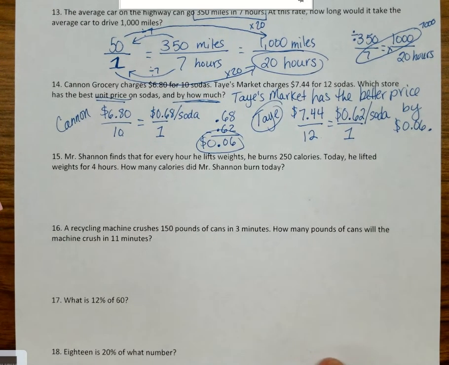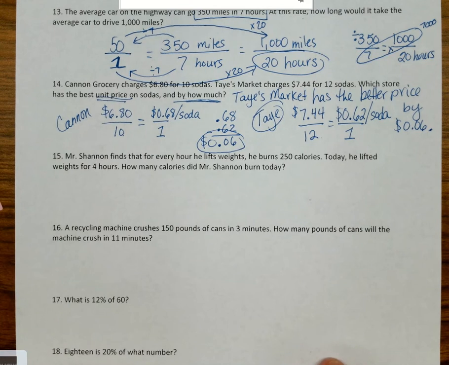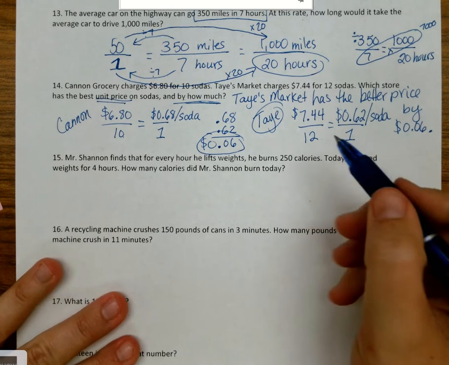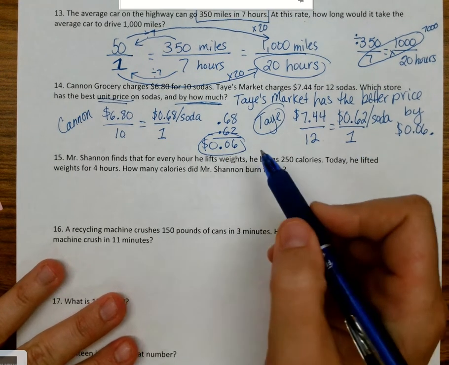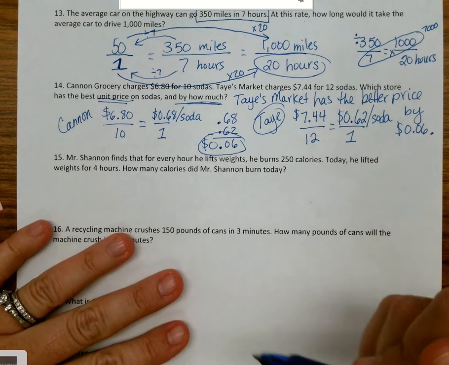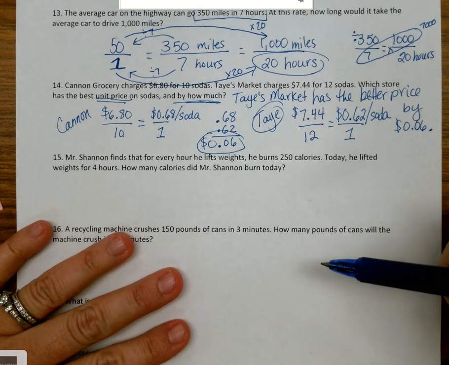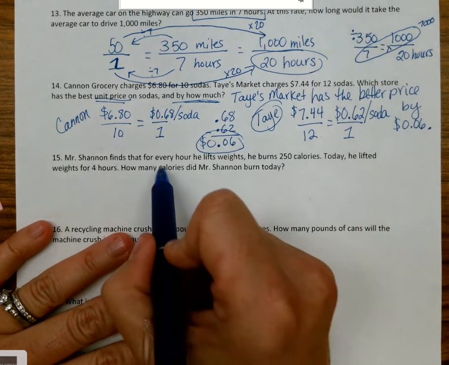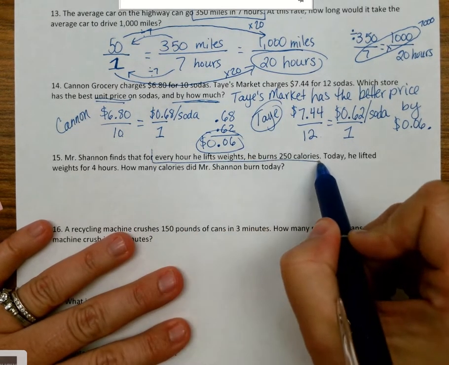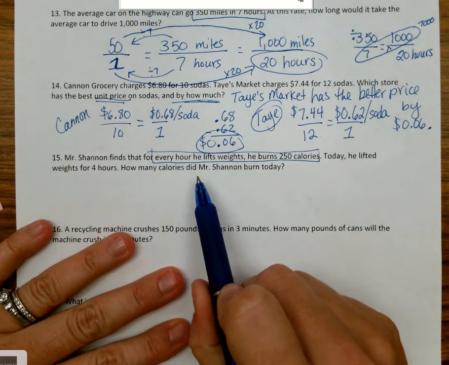All right, number 15, Mr. Shannon finds that for every hour he lifts weights, he burns 250 calories. Go, Mr. Shannon. Today he lifted weights for 4 hours. How many calories did Mr. Shannon burn today? All right, well, let's find out. What did they give us, first of all? Did they give us just a regular ratio, or did they give us a unit rate? Unit rates are always out of 1.